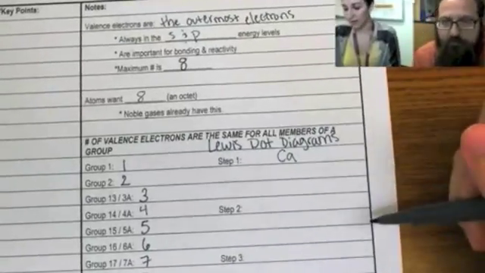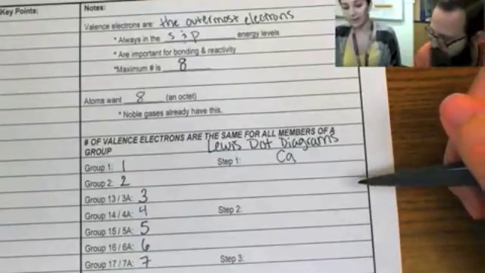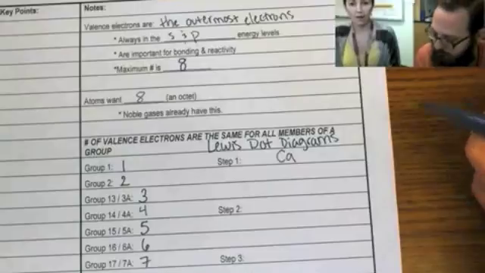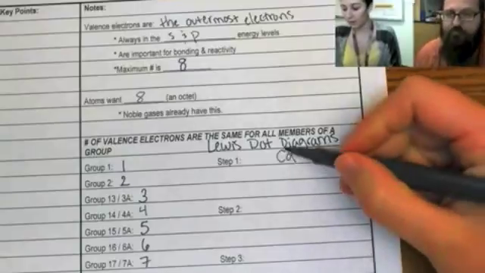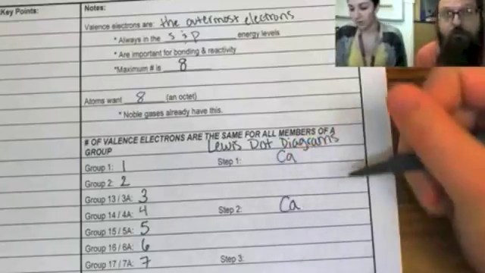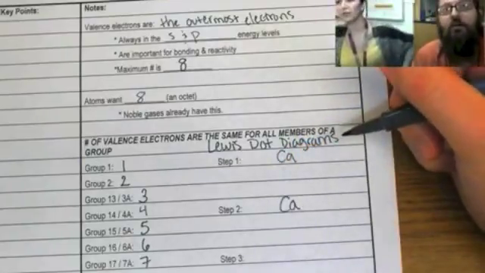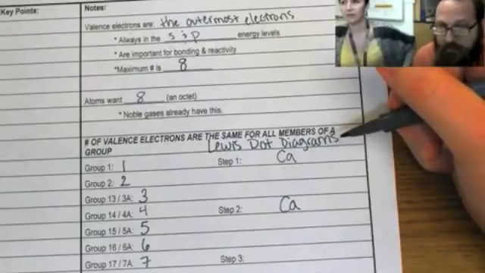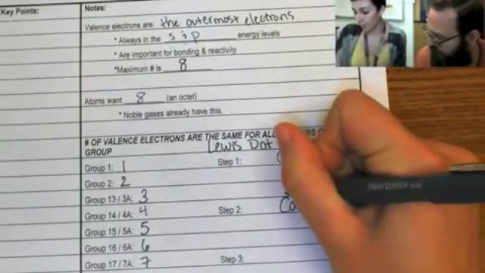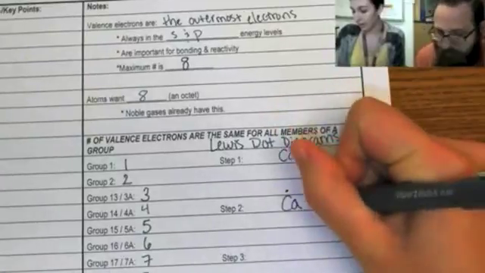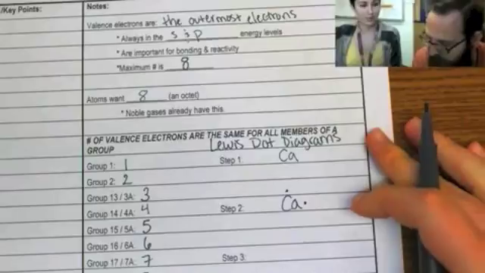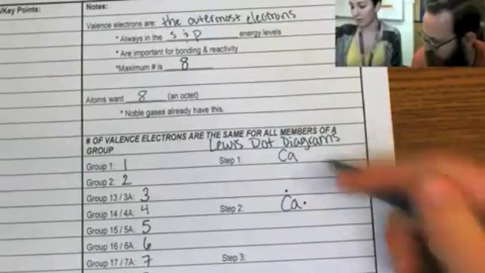We got calcium. The second step would be to put 1 dot representing an electron on either side, or all 4 sides of the symbol. All right. So how many valence electrons does calcium have? What group is it in? He's in group 2. So that means he's got 2 valence electrons. That's right. So we're just going to go 1 and 2, and that's it. So that's calcium. We're done.